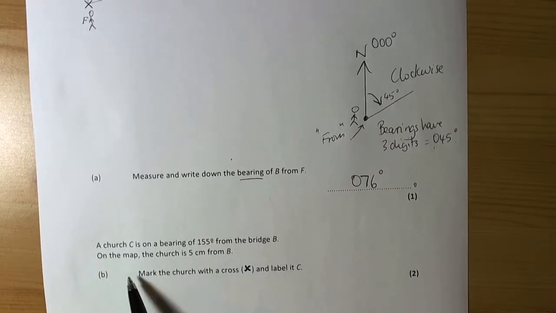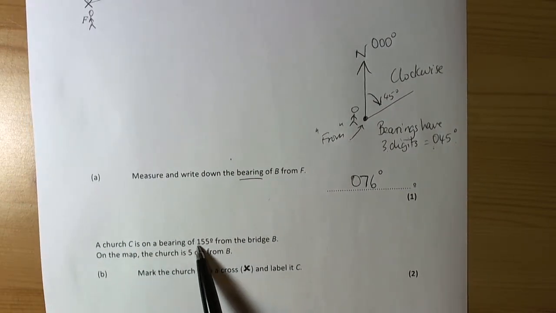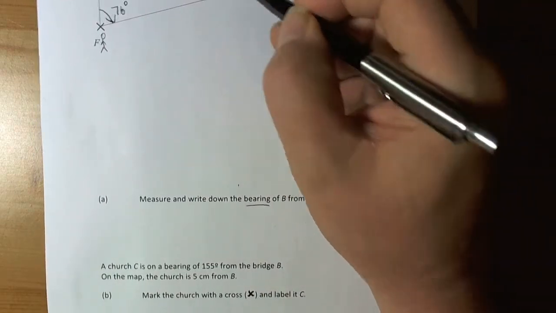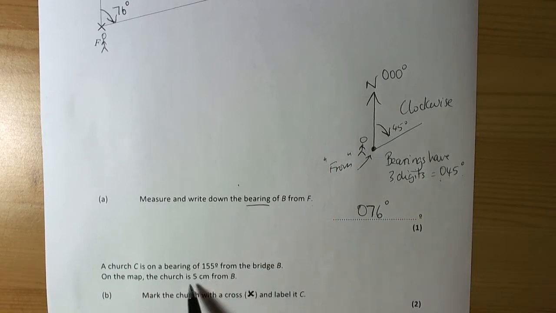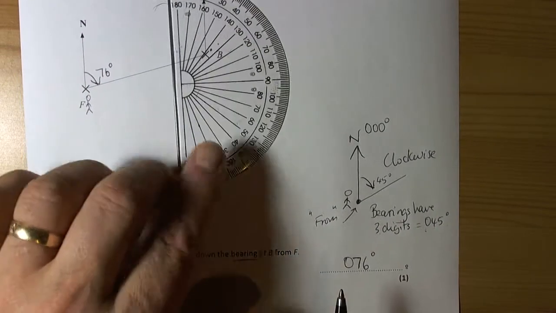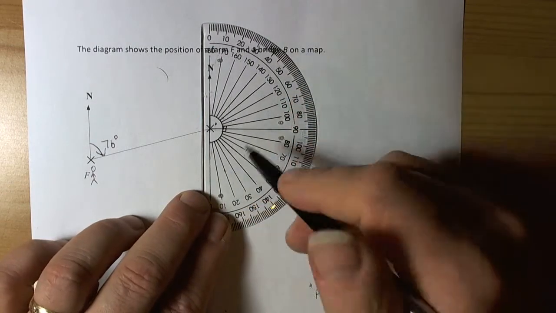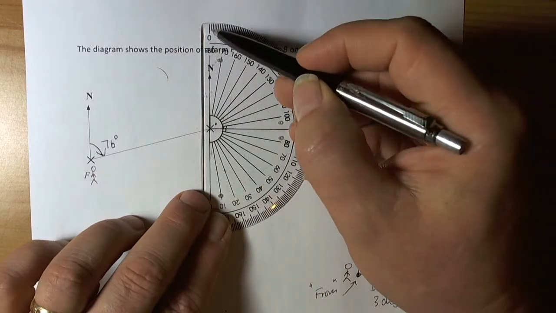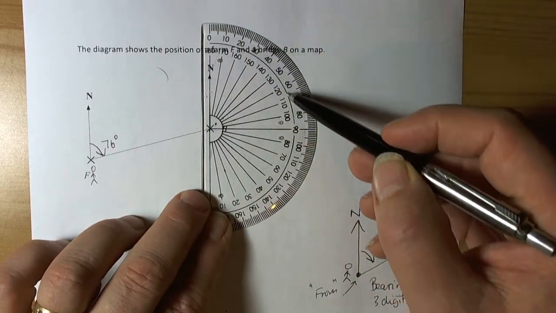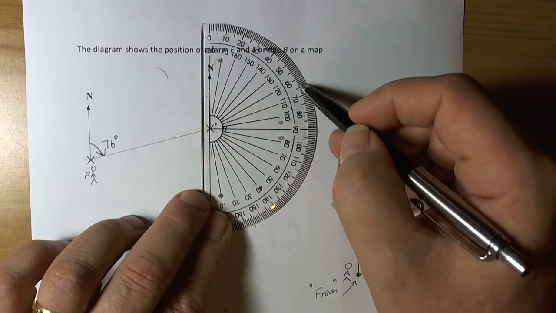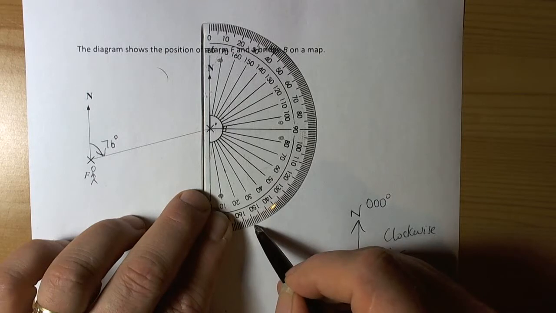The next part of the question says a church is somewhere on a bearing of 155 from the bridge. So we're now stood at this position, and it's 5 centimeters from B on this map. So 155 degrees, again, key thing, we line our protractor with the centre at B, because that's where the from bit. Our 0 is on the outside again, and it was a bearing of 155 degrees. So 10, 20, 30, come around the outside scale until we get to 155.